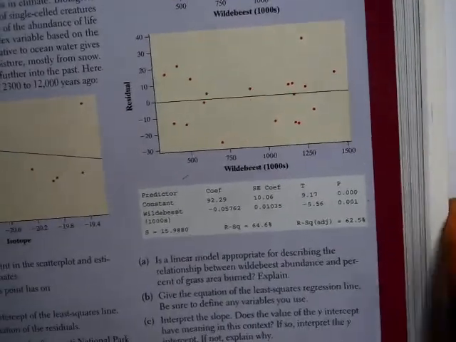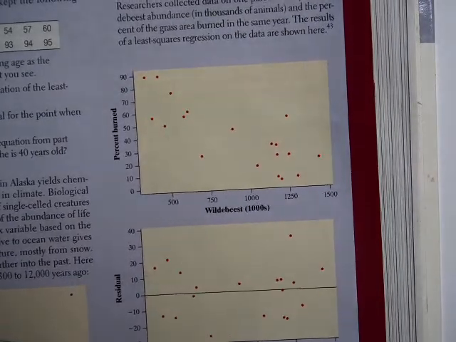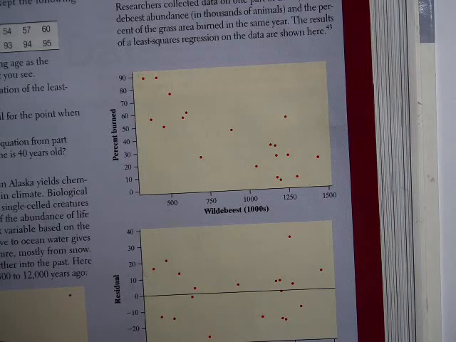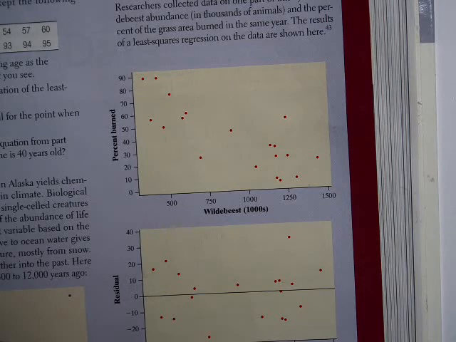Long-term records from the Serengeti National Park in Tanzania show interesting ecological relationships. When wildebeest are more abundant, they graze grass more heavily, so there are fewer fires and more trees grow. Lions feed more successfully when there are more trees, so the lion population increases. Researchers collected data on one part of this cycle, wildebeest abundance in thousands of animals, and the percent of grass area burned in the same year. The result of the least squares regression of the data are shown here.